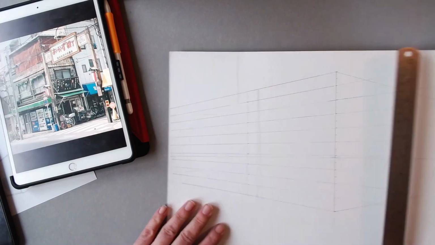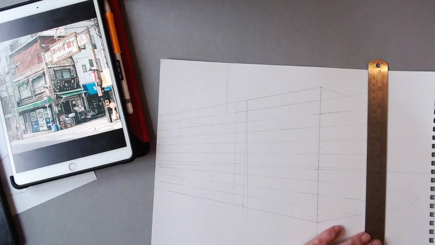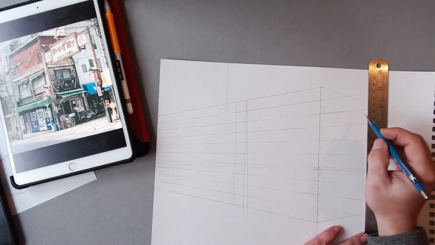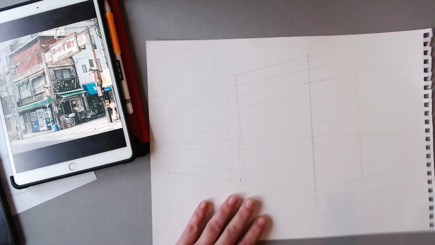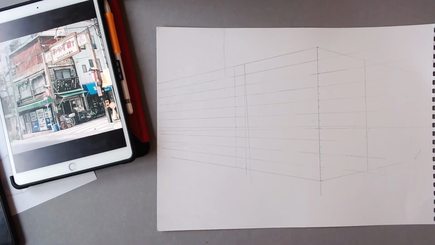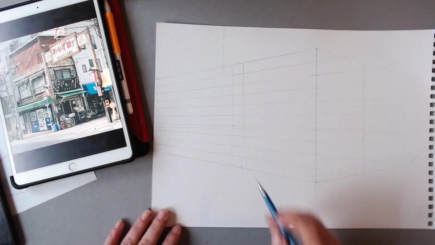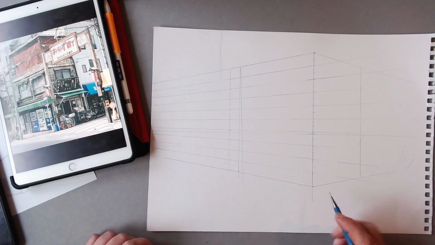This is our front edge, and this side of the building is narrower. We're seeing less of this. Okay, so I might still be a bit wide with that, but again, it's just an approximation.